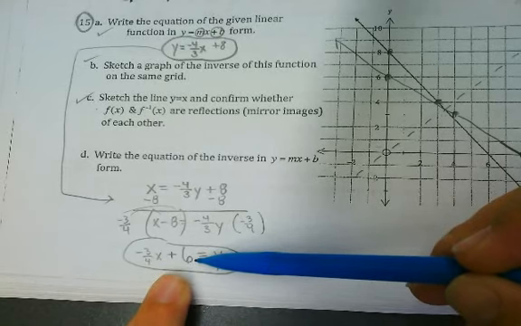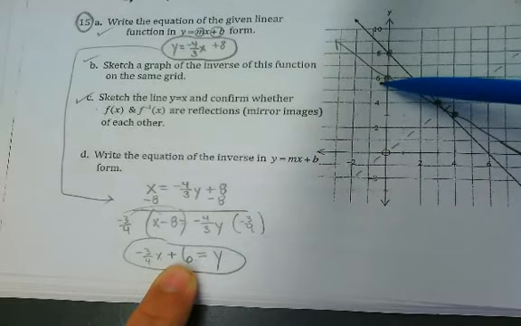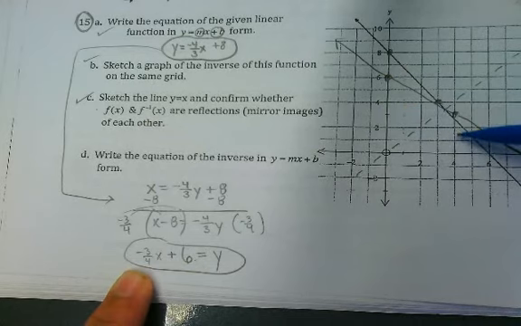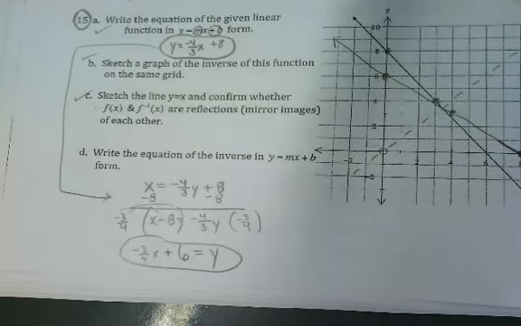And you could confirm that, by the way. Y-intercept of 6, look at that mx plus b form again. Y-intercept of 6, and it's going down 3 over 4. Down 3 over 4. So that's kind of nice.